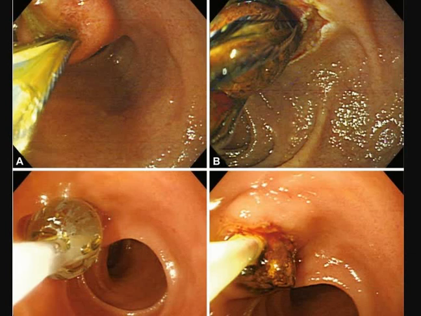In the subsequent video, I'm going to talk about another complication of gallbladder stone, which is biliary pancreatitis.